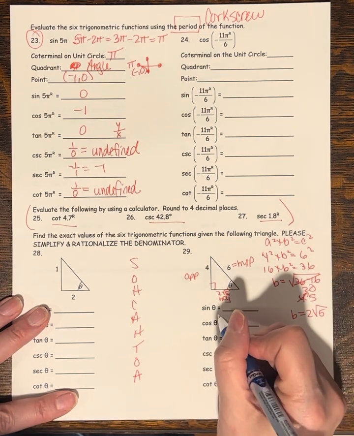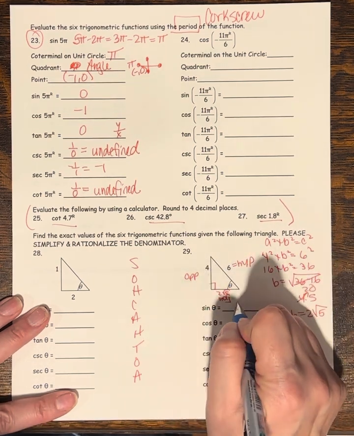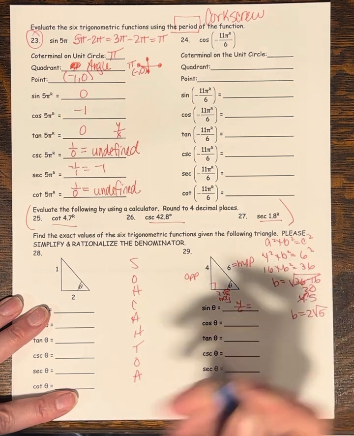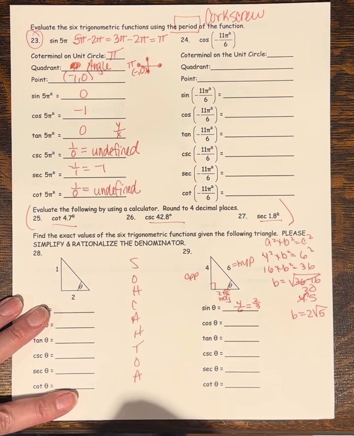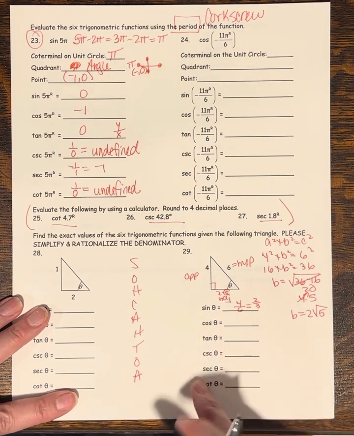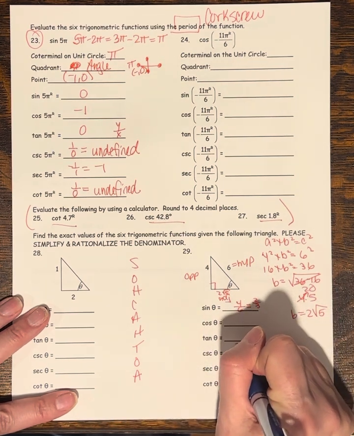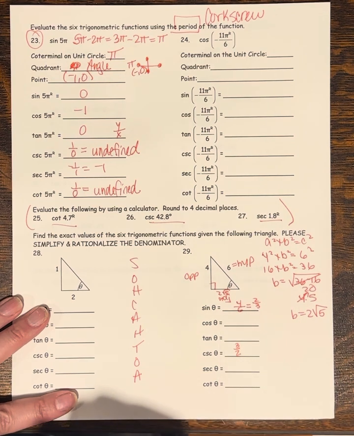So what that means is if I'm doing sine, I want the opposite leg, which is going to be 4, over the hypotenuse, that is going to be 4/6. If you leave it like that, I'm marking it wrong. Please reduce, that is 2/3. If I know sine, I know its reciprocal function, which is cosecant, so that's going to be 3/2.